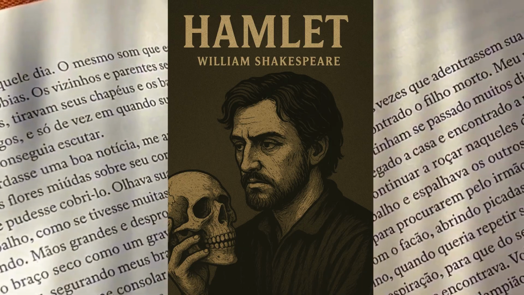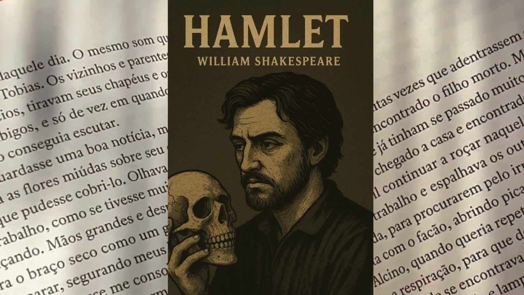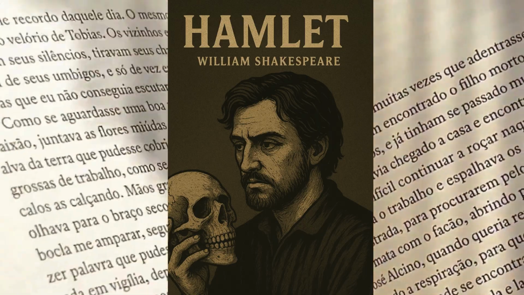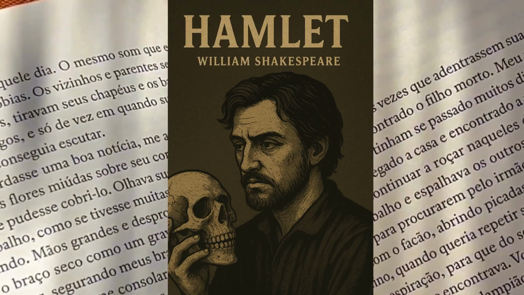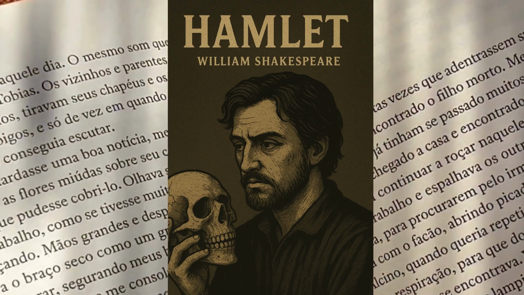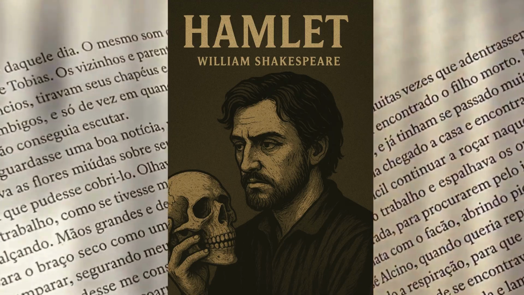The ghost. The ghost, described as being in the same figure like the king that's dead, and ominously armed from top to toe. Horatio initially is dismissive. "'Tis but our fantasy." Classic scholar response. Oh, yeah, until he sees it. Exactly. Once he witnesses it himself, his skepticism just shatters. He says, "It harrows me with fear and wonder."